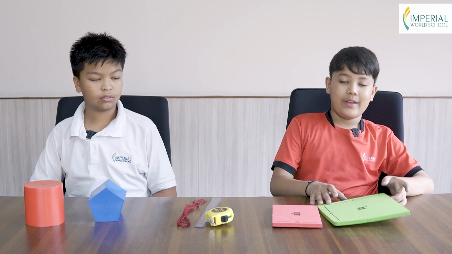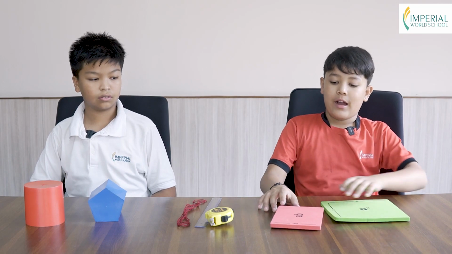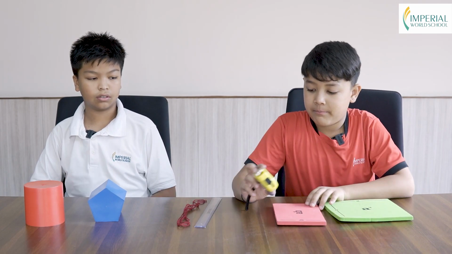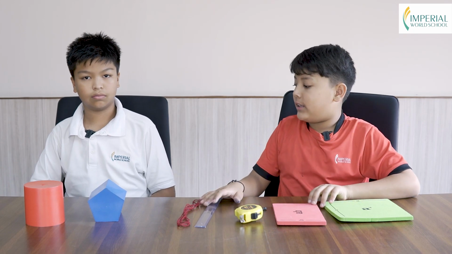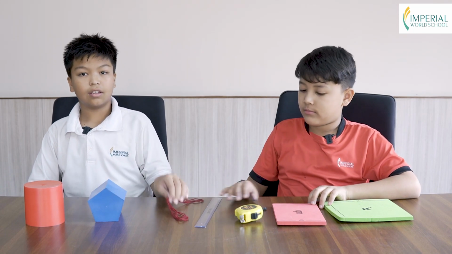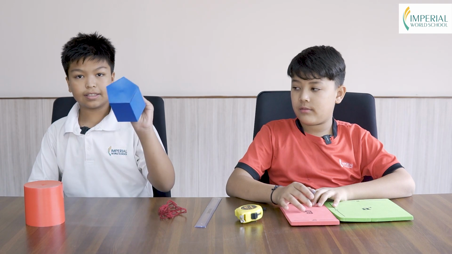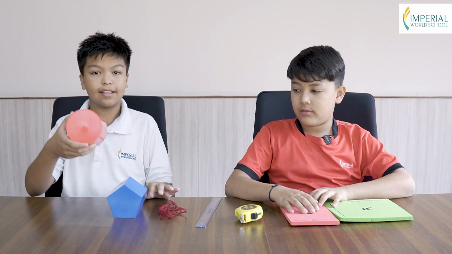Before we start, let's look at our materials. We have a square, a rectangle, measuring tape, scale, a thread, this as a pentagon and this as a circle.